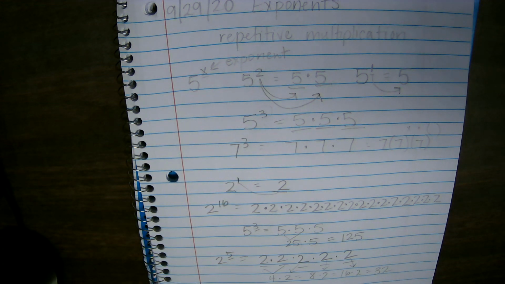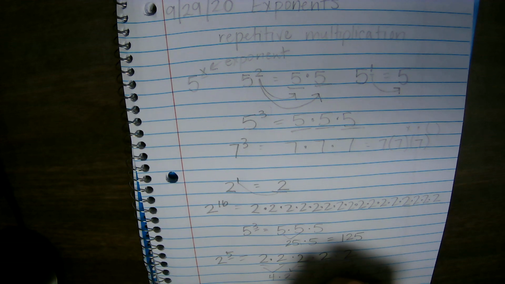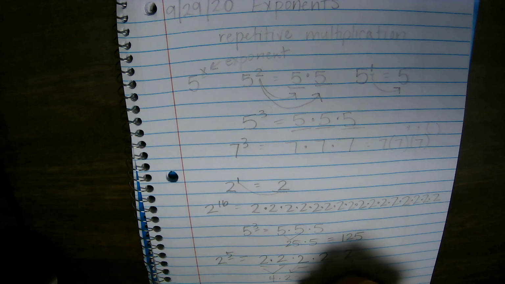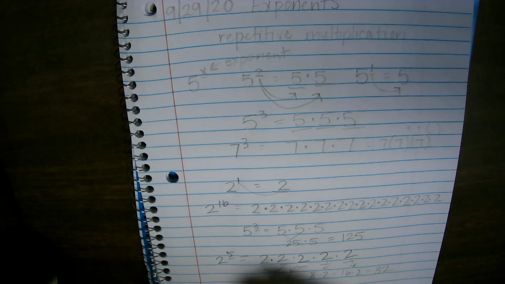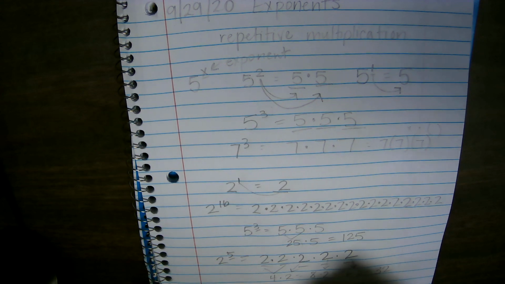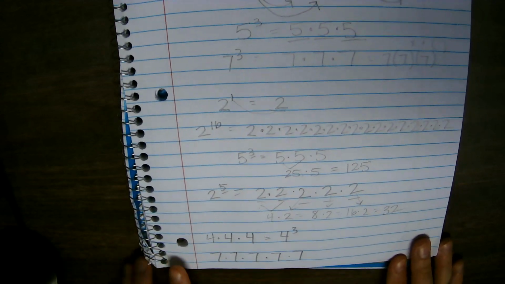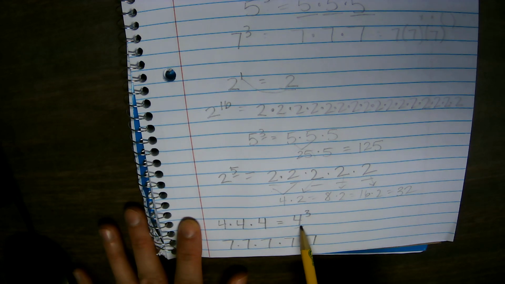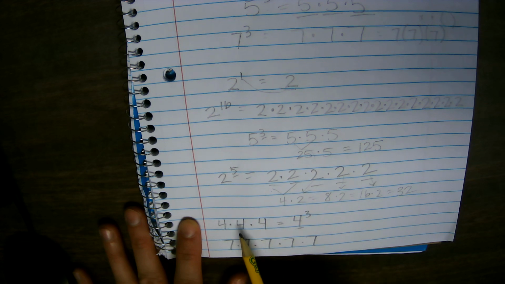Now what if I wrote 4 times 4 times 4? How would you write that as an exponent? Well, you would take that number that is being multiplied repeatedly, and then you would count 1, 2, 3, and 3 would be your exponent. So you would write 4, and then 1, 2, 3 would be your exponent.